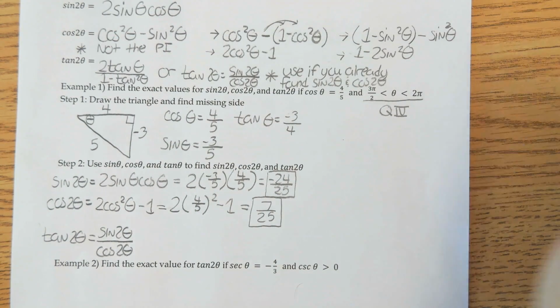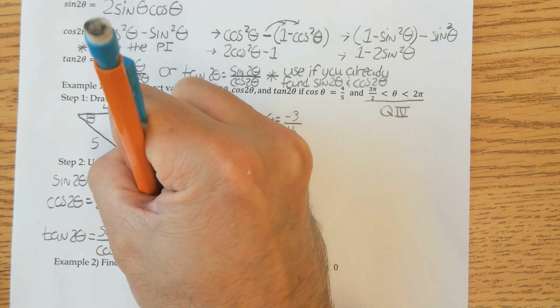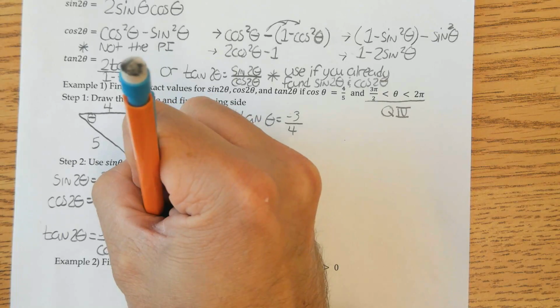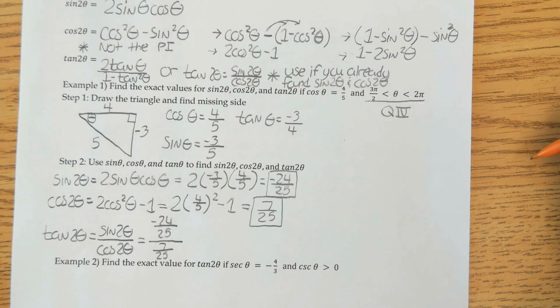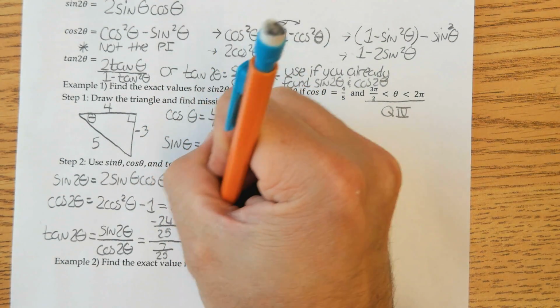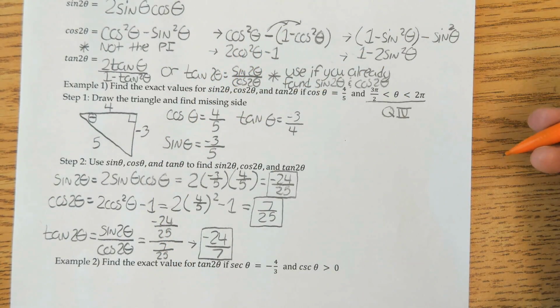Okay? And so all that means is now just plug in what you found for both of them. So for sine 2 theta, we found a negative 24 over 25, all over cosine 2 theta, which we found to be 7 over 25. And now just go ahead, plug that in your calculator. That's two fractions. I think you know how to do that. And if you did that correctly, you would have negative 24 over 7. And there you go. So we just solved for sine 2 theta, cosine 2 theta, and tangent 2 theta. Okay? One more example here now.